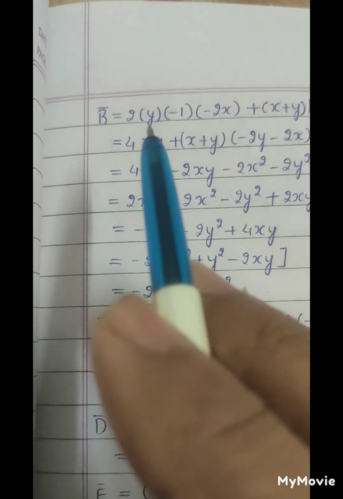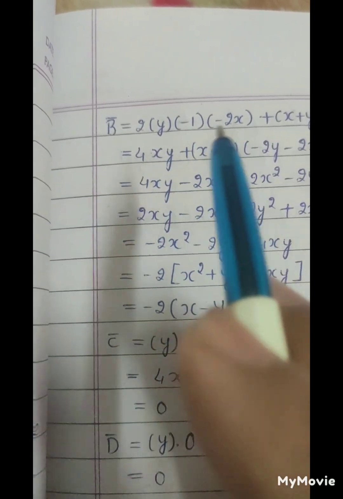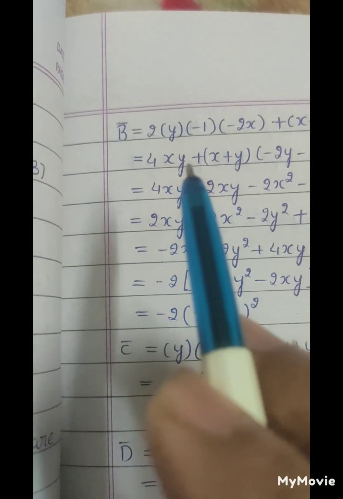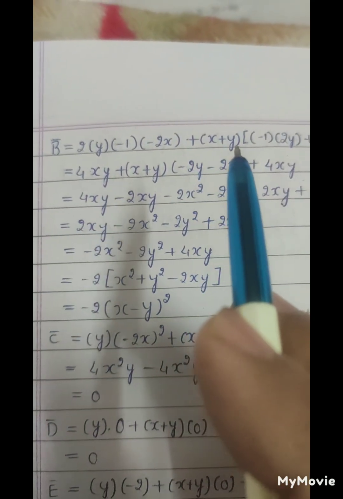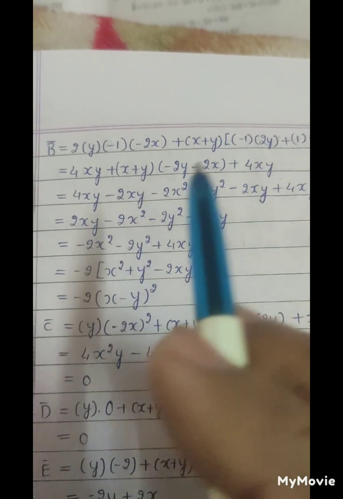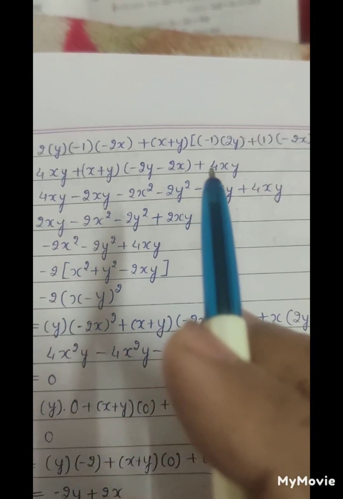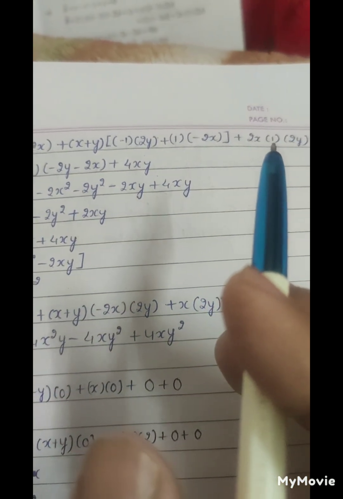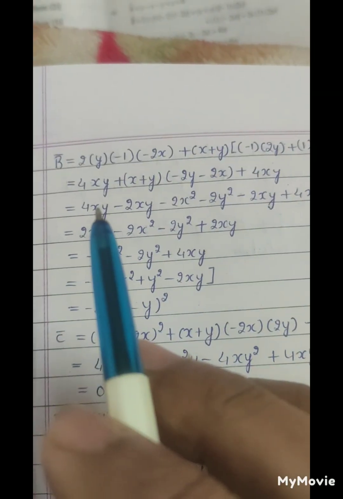So equals 2 into 4xy plus x plus y into minus 2y minus 2x plus 2 into 4xy.